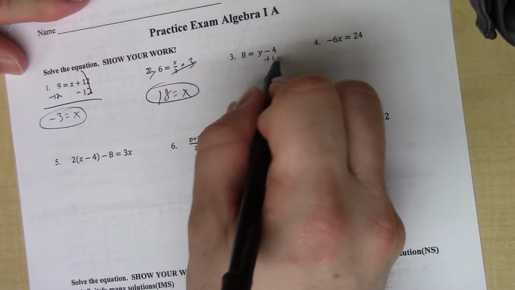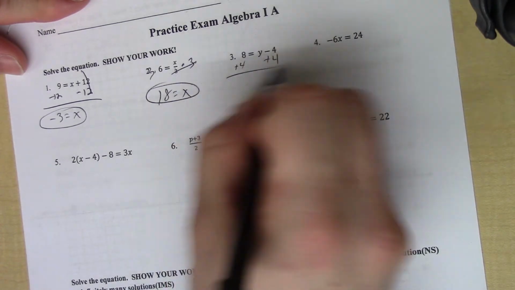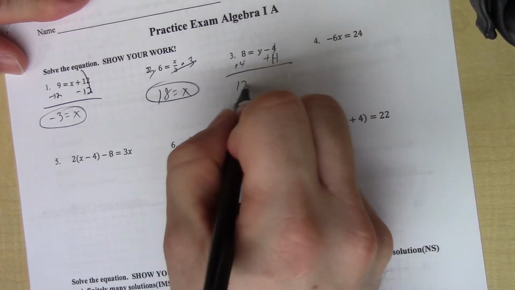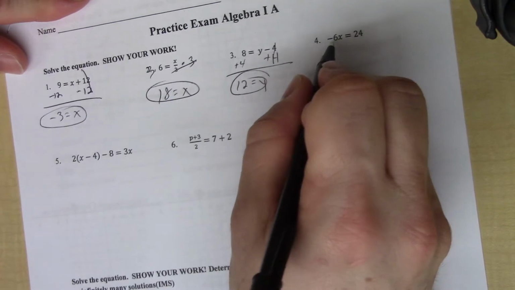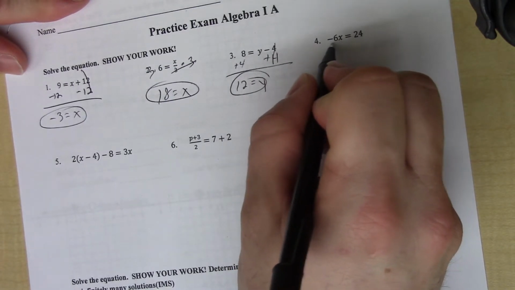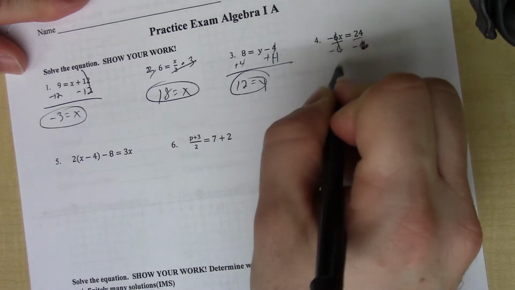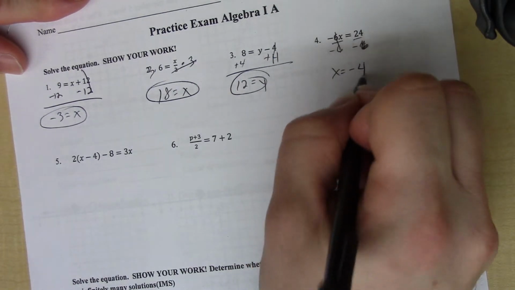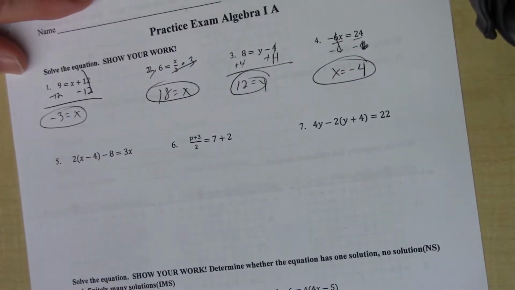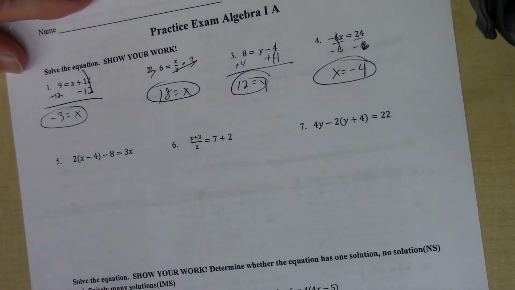Right here again, I'm going to get rid of what's next to the variable, so I'm going to do the opposite of negative 4, which is to add it. And the opposite of multiplication, because a number next to a letter means multiply, is to divide. Oops. And those cancel, and I get x equals negative 4. And again, I'm using my calculator here. 24 divided by negative 6 is negative 4.